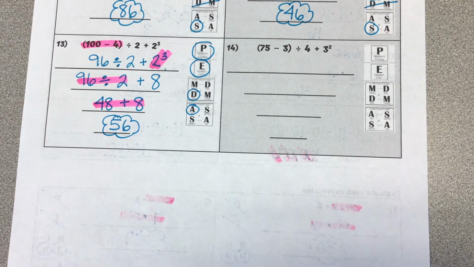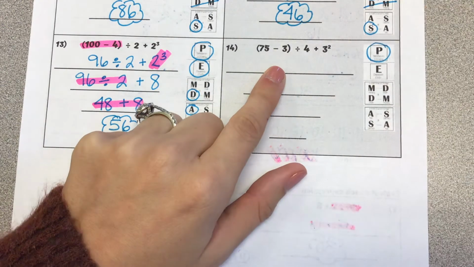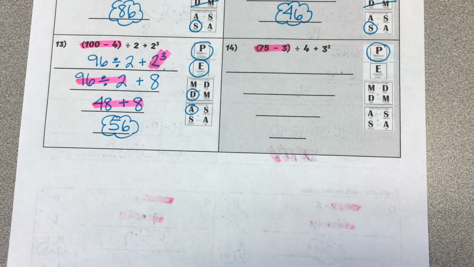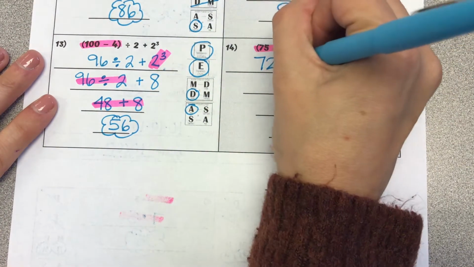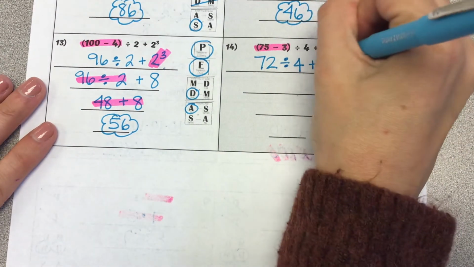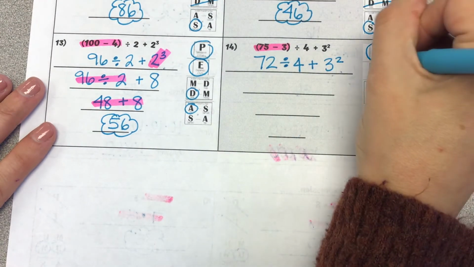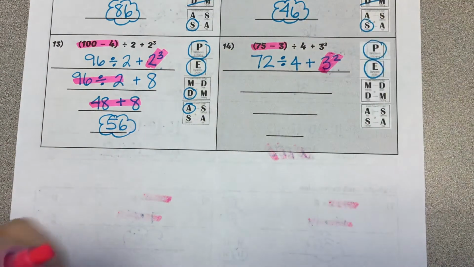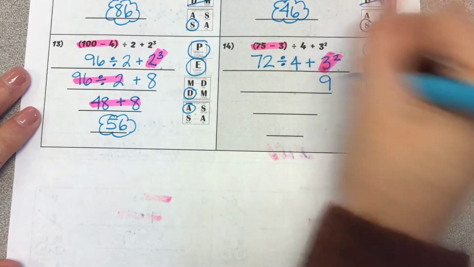And then number 14, we've got parentheses, so I'm starting with that. 75 minus 3 is 72. Bring everything else down, bring down my division, bring down my 4, bring down my plus, bring down my 3 squared. Next I'm looking, there's no more parentheses, but I do see exponents, so the next thing I'm doing is my exponents. 3 to the second power is 3 times 3, which is 9.